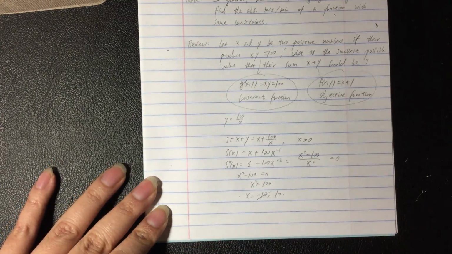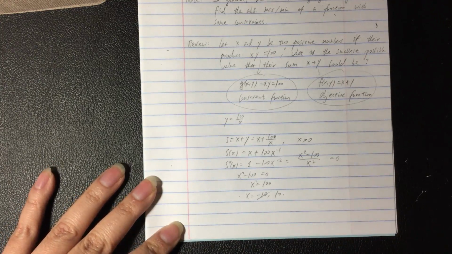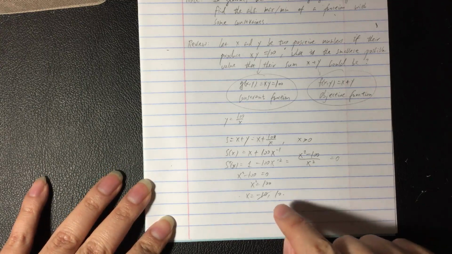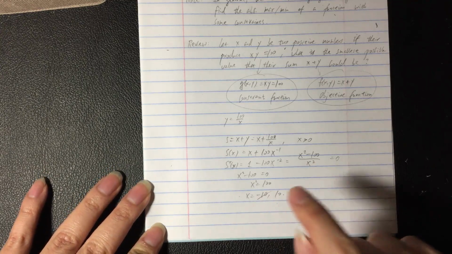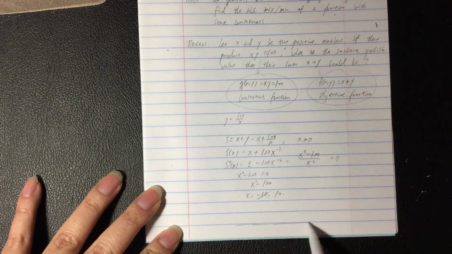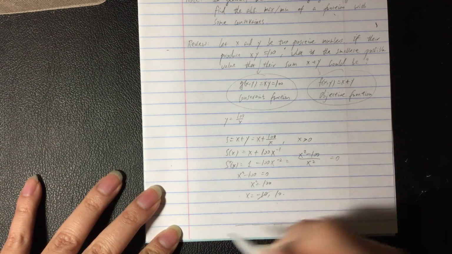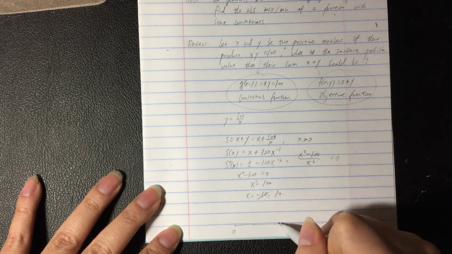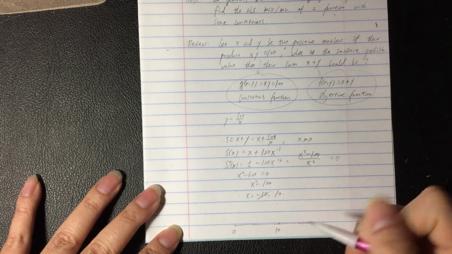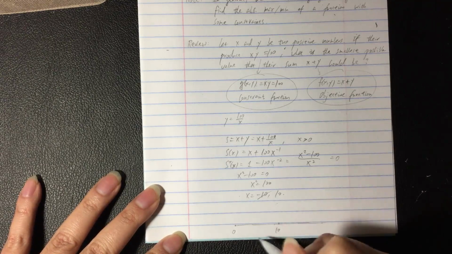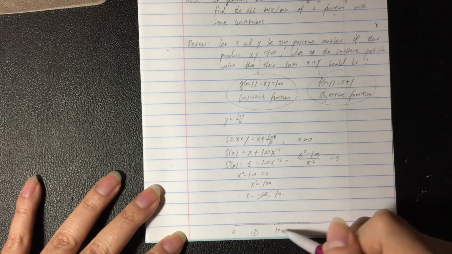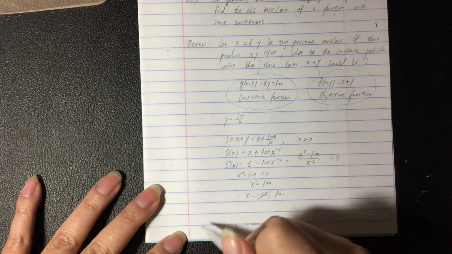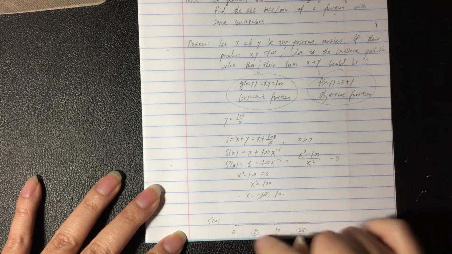Next, we use the number line test to verify if this 10 is an absolute maximum or minimum. Since x can only be positive, we start from 0. 10 is a critical point. We pick a test number between 0 and 10, say 5, and a test number greater than 10, say 20, to make it easier. Then we plug each test number into the derivative.